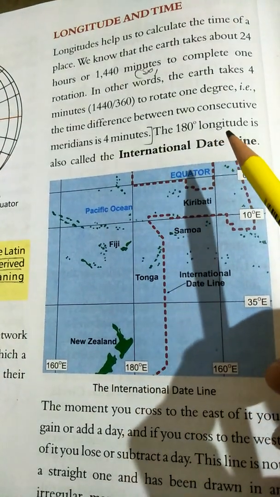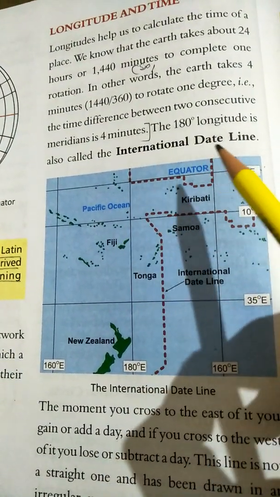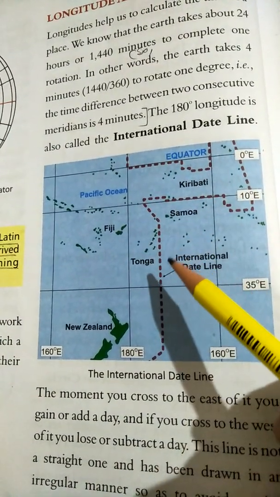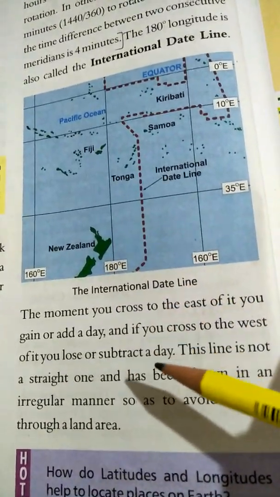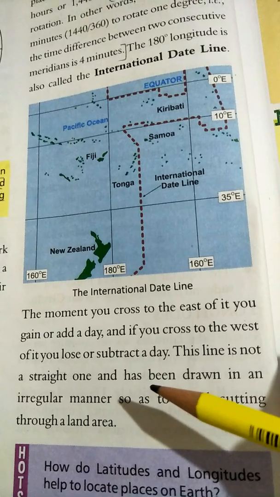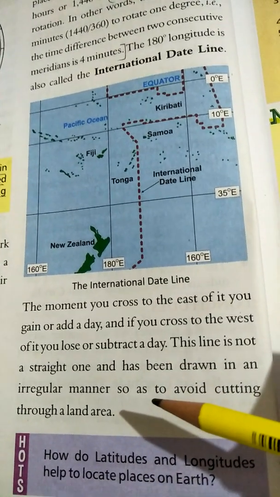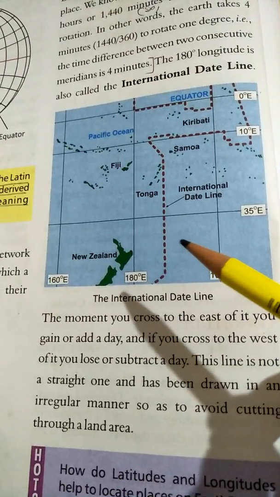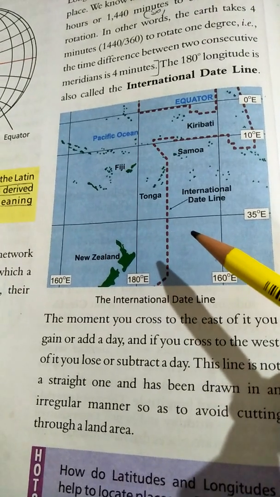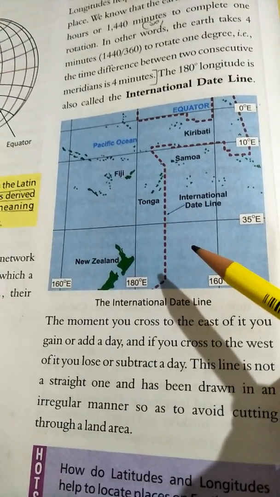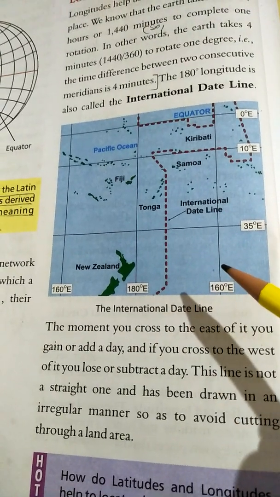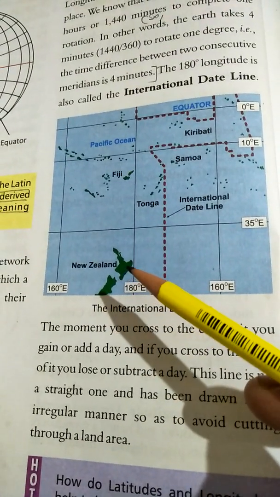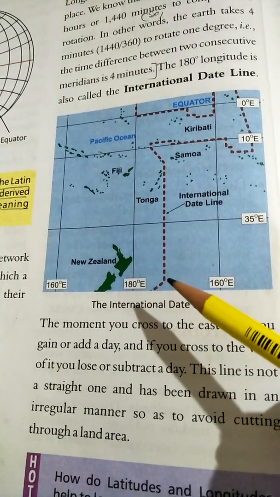The 180 degree longitude is also called the international date line. And this one is the international date line, and it is not a straight line and has been drawn in an irregular manner so as to avoid cutting through a land area. When we move towards the east side of this international date line, then we gain or add a day, and when we move towards the west side, we lose or subtract a day.